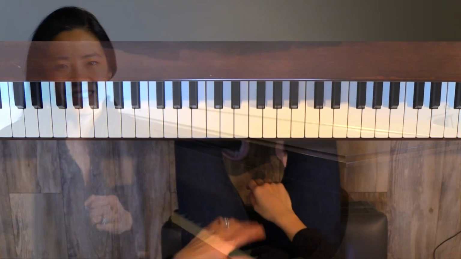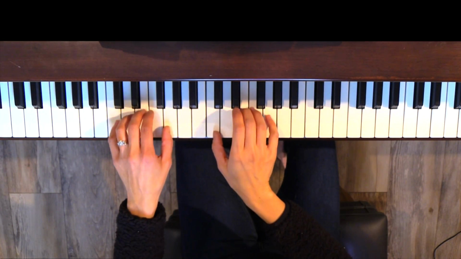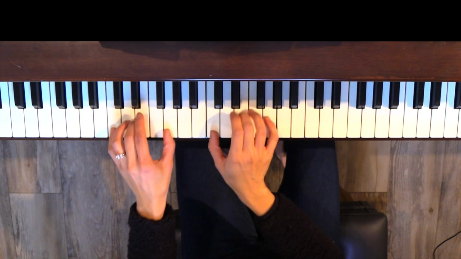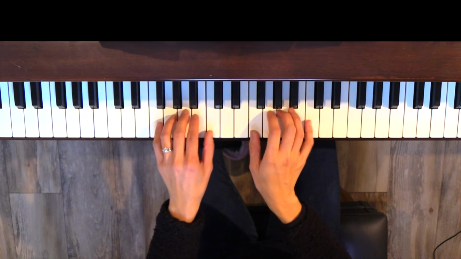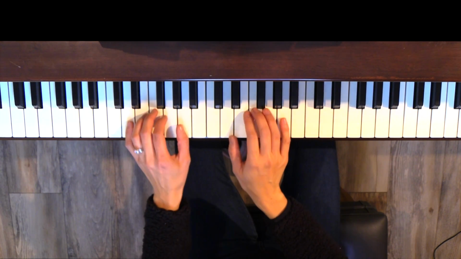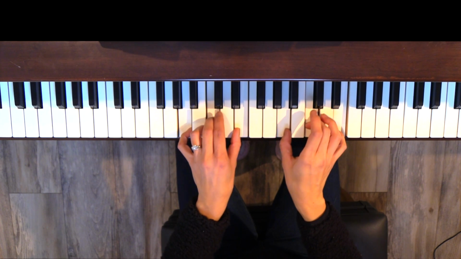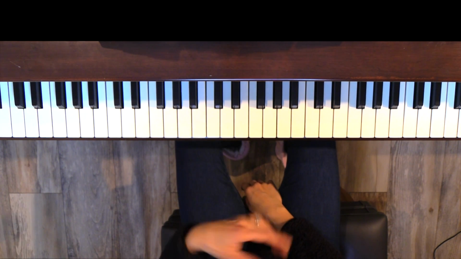Inversions, what their functions are. Let's get started. Okay, so last time we talked about chords, right? So the C, F, and G, the major chords, and then the minor chords, D, E, and A. Now today I want to talk about inversions.